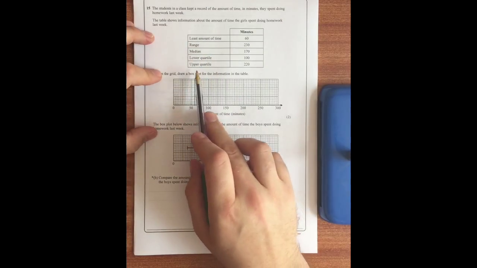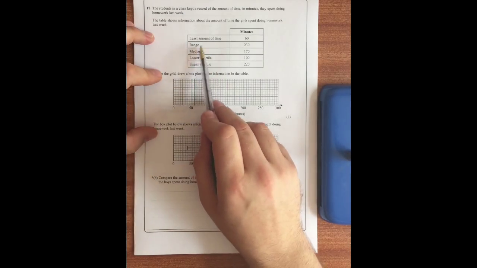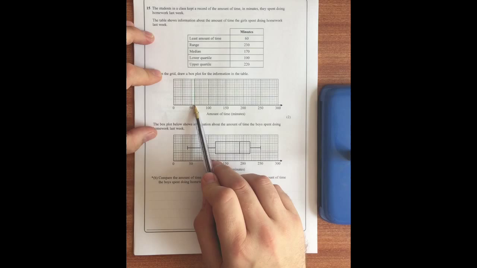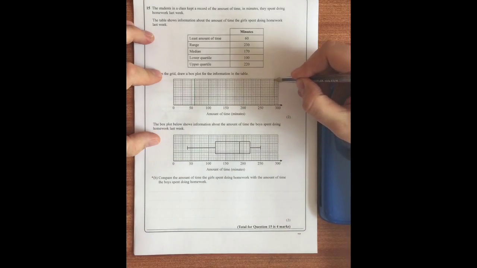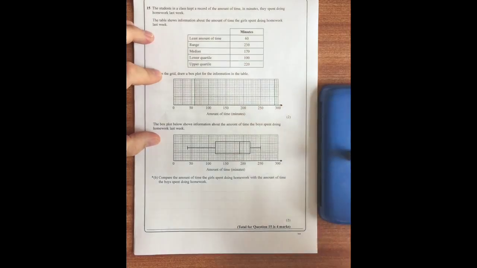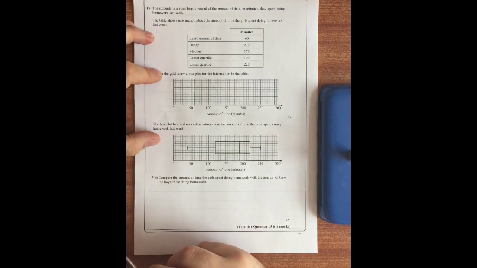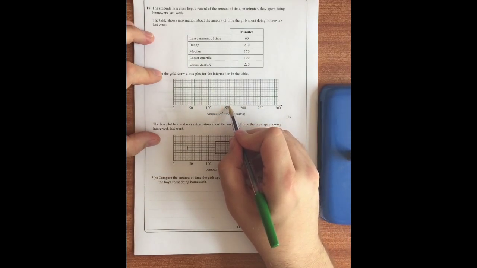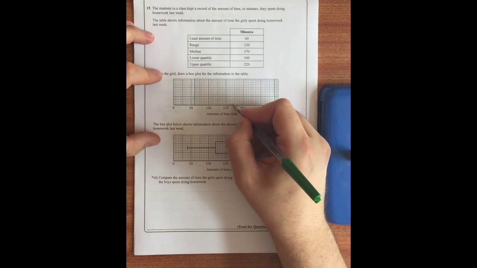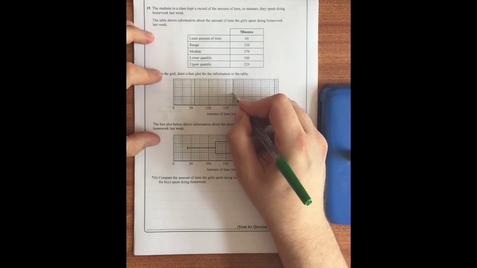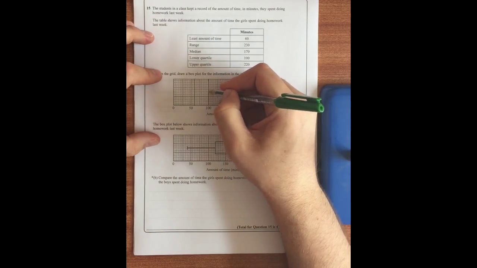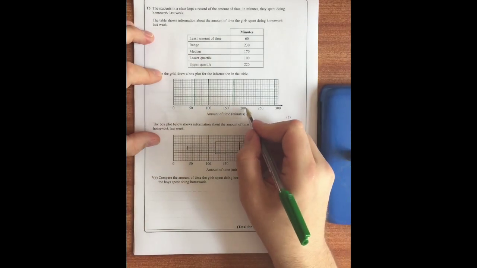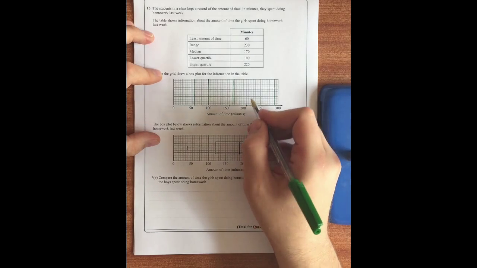We don't have the maximum amount of time spent, but we do know that the range is 230. So if we add 230 to that, we get 290. So we need to draw the upper line here at 290. The median is at 170. So there's 160, 170. There. The lower quartile is at 100. And the upper quartile is at 220. So 210, 220 there.